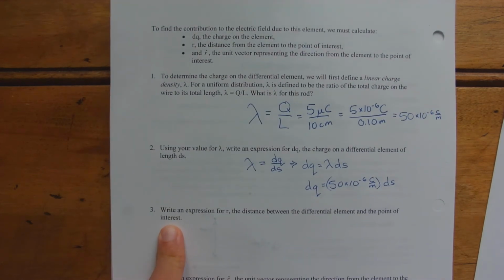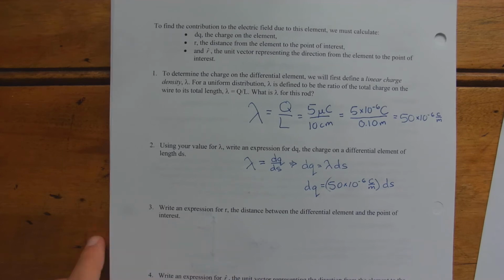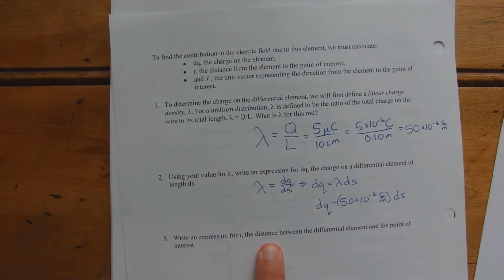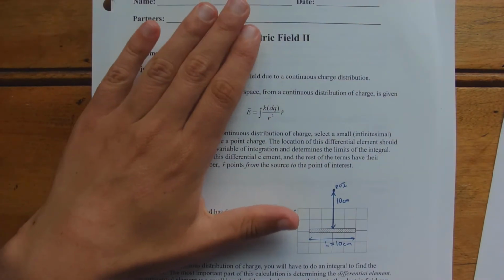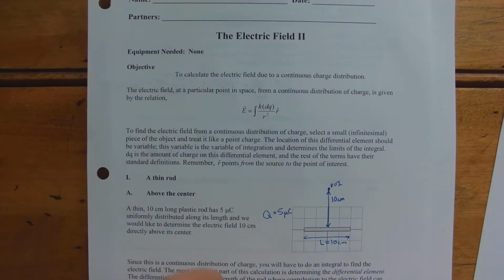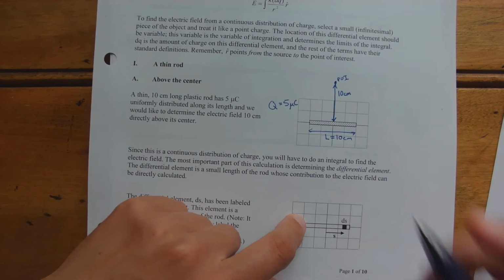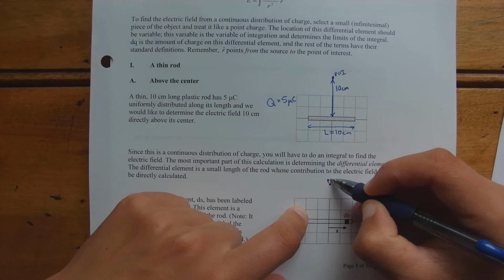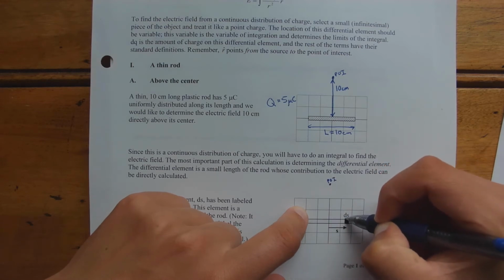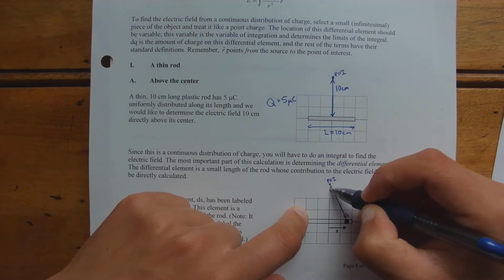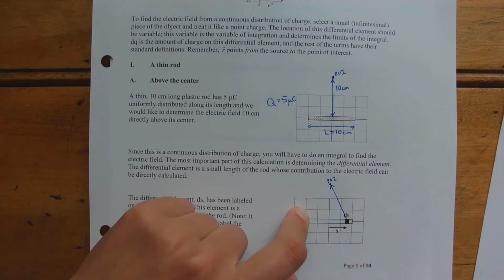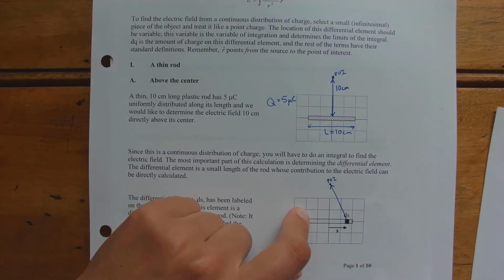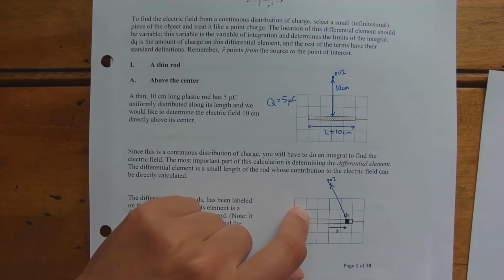Okay, for part 3, we want to write an expression for r, the distance between the differential element and the point of interest. Now they have you doing the distance, but if we make a vector here, I'm going to use this picture down here since this one's a little cluttered already. Okay, so here's our point of interest. The vector r goes from the charge to the point of interest, just like it did back with our other equation for the electric field.